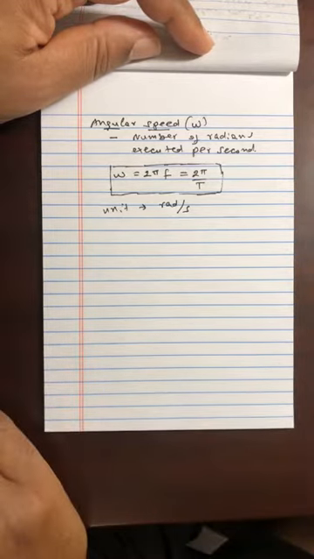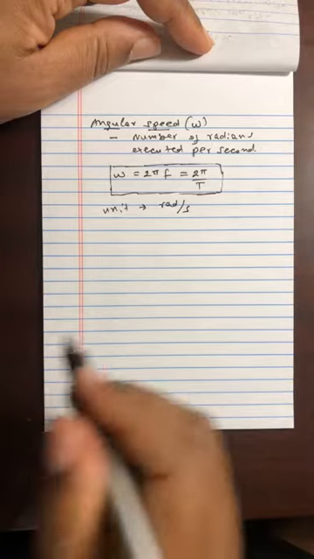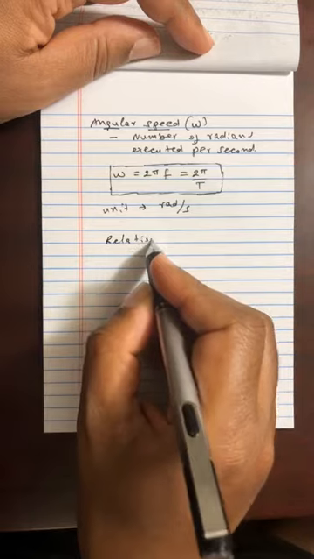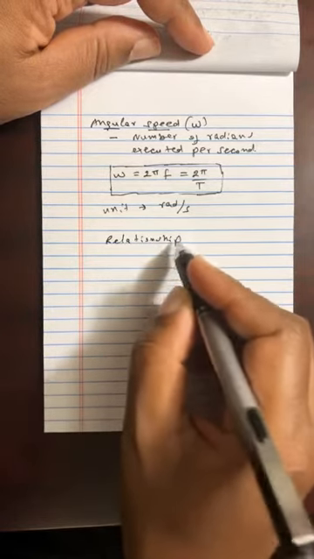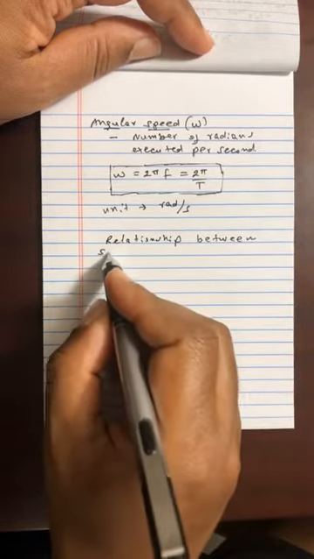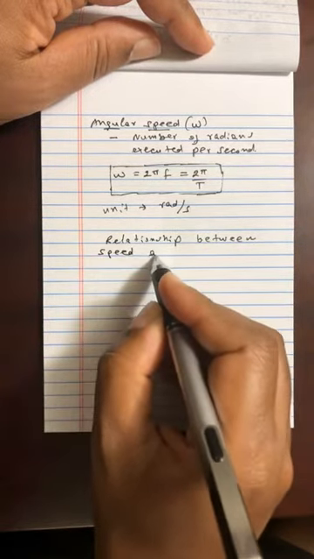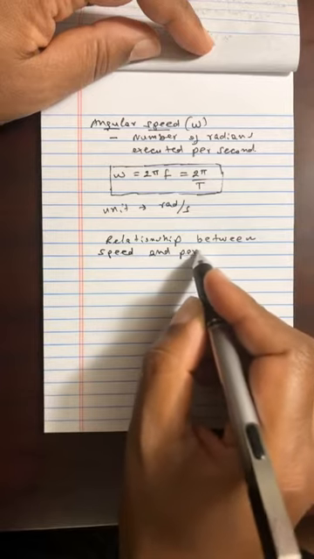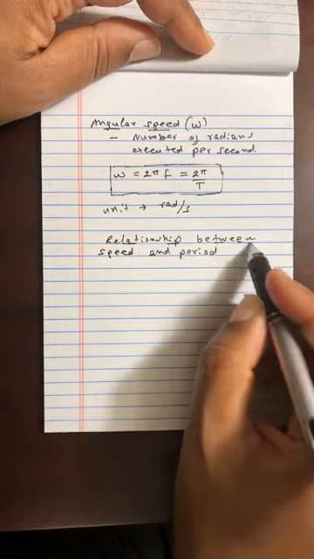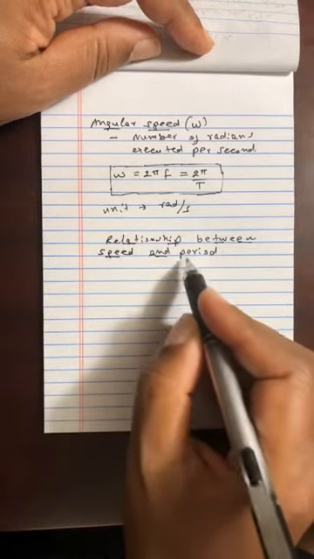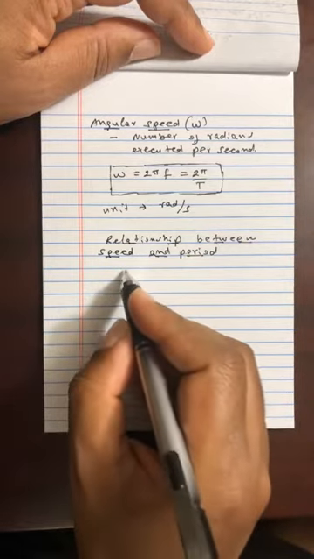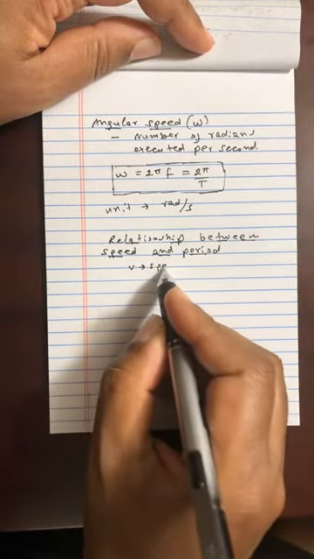Now we're going to look at the relationship between speed and period. Remember, in this case we're dealing with a case where the speed is a constant. We're going to use v for speed.